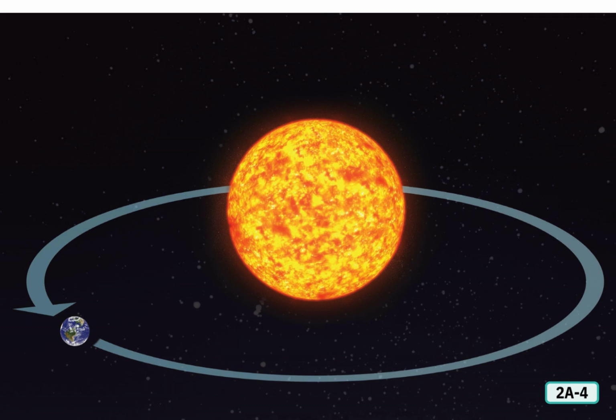Earth moves or revolves around the sun, following a constant path. The path that Earth follows around the sun is called the Earth's orbit. Earth follows the same path as it revolves around or orbits the sun. It takes about 365 days or 1 year for Earth to make one complete orbit or revolution around the sun.